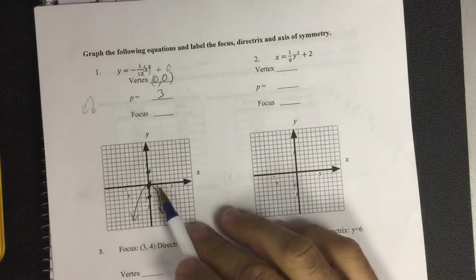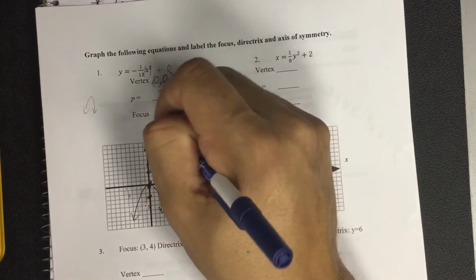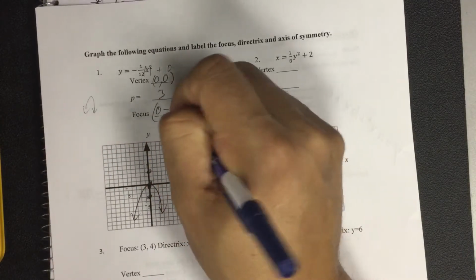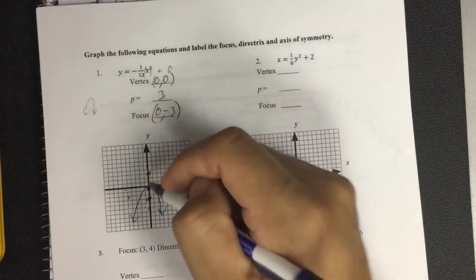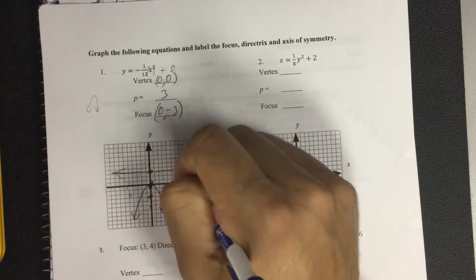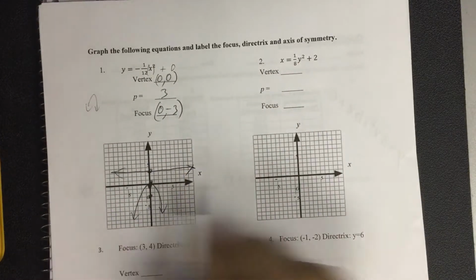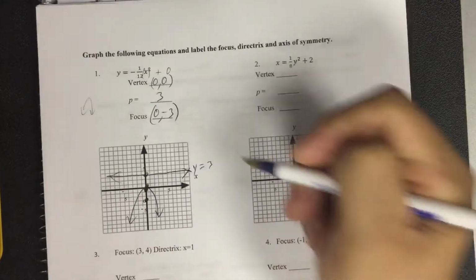So which one is the focus? It's right here at 0, negative 3. Right? This is the directrix. They didn't ask us for it, but this line right here is a directrix. If it's a horizontal line, this is y equals 3.